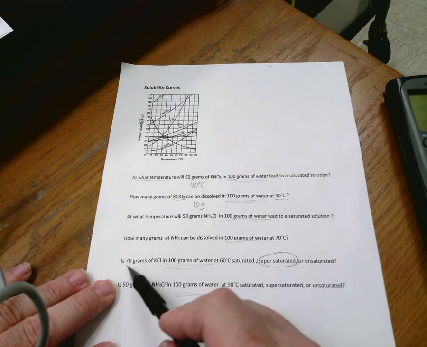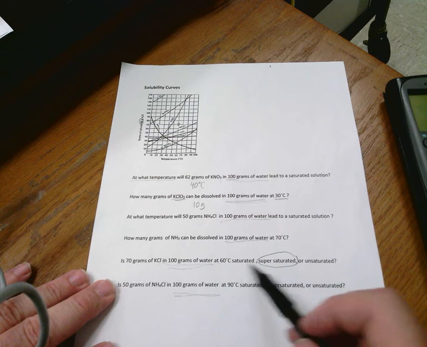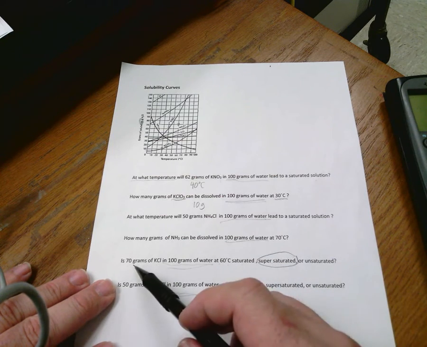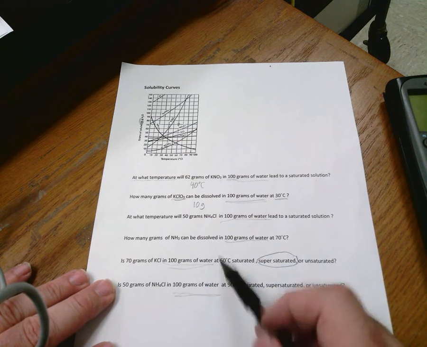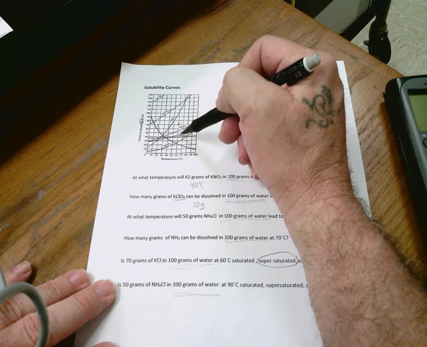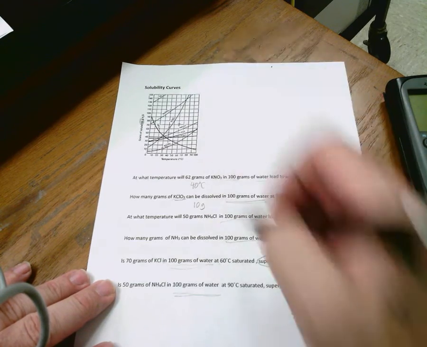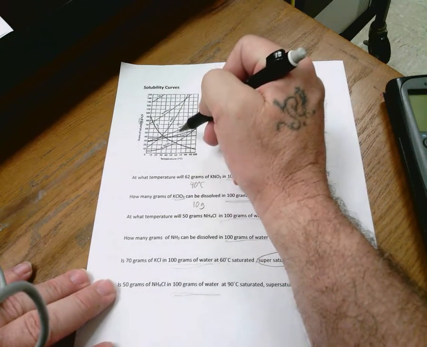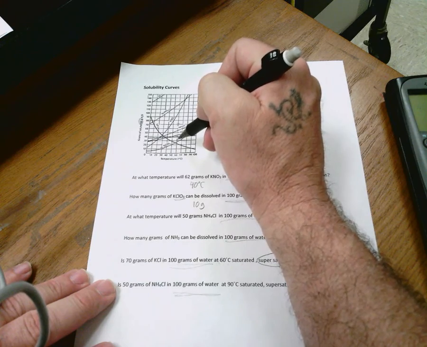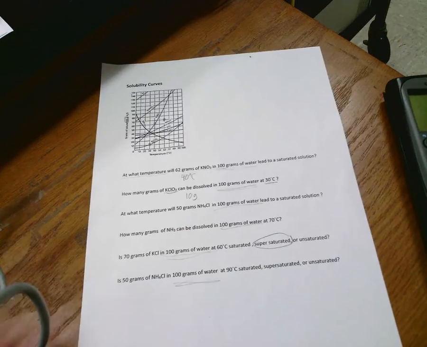Sorry, 70 grams of KCl and 100 grams of water at 60 degrees is saturated, supersaturated, or unsaturated? Well, 60 degrees, 70 grams KCl, it is above the line for KCl. If it is above the line, it is supersaturated. If this dot had been below that KCl line, it would be unsaturated. And if it's on that line, it's saturated. That's all you have to remember for solubility curves.